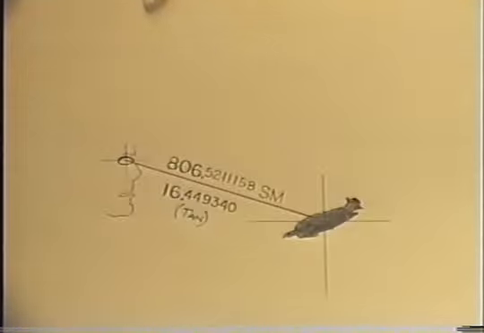And that is what the eye on the human face at Poverty Point sees when it looks at Florida's huge Panther Mound, 806.52 statute miles away, wearing a tangent of 16.44934.